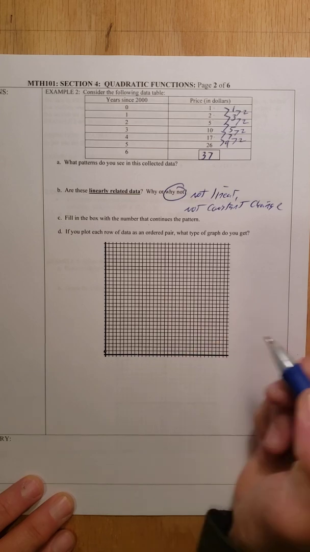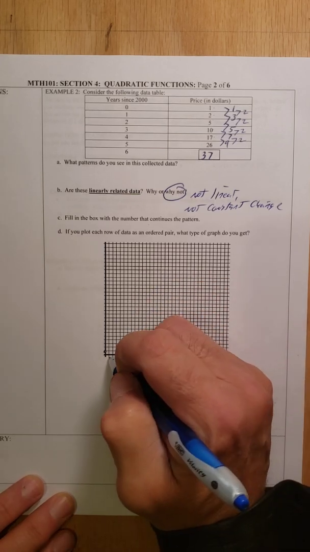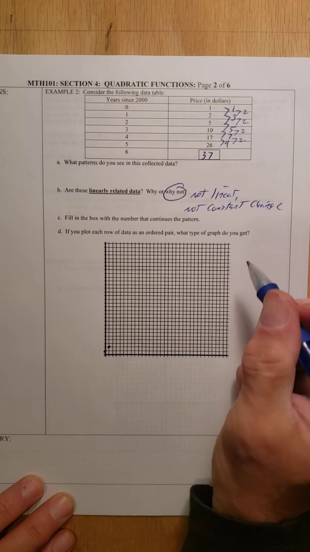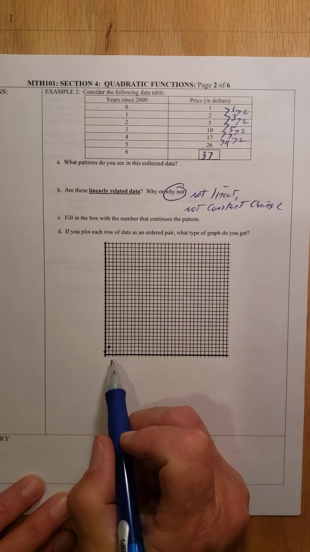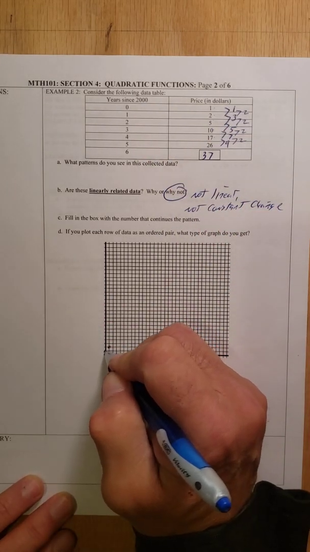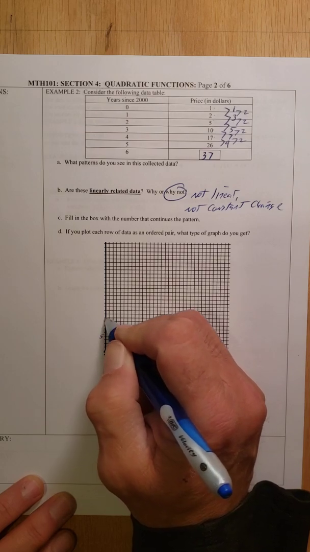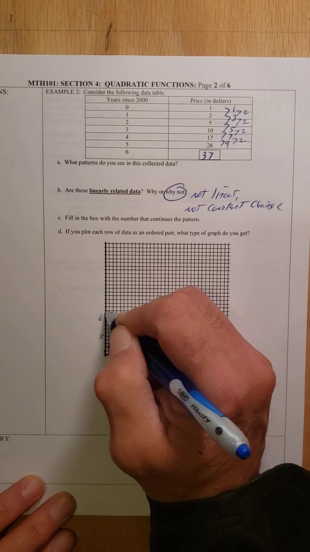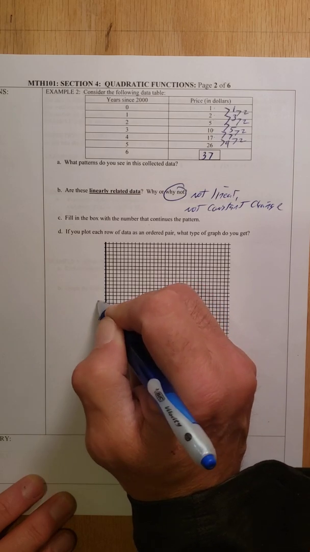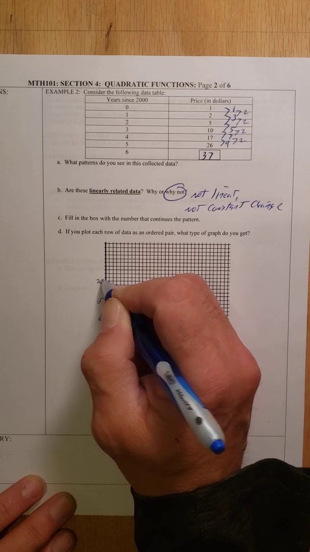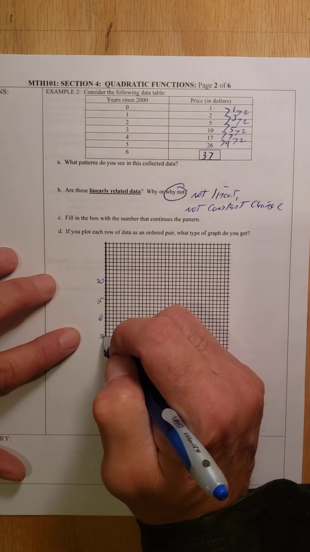Well, here's 0, 1, and 1, 2. I'm going to skip to 4 and 17. So let's see, I'll count up to 20 and label some of these.